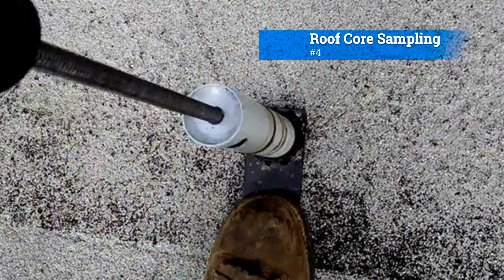Number 4. Roof core sampling. If the leak is persistent and elusive, roof core sampling can be done. This involves taking samples of the roof layers to identify any areas of moisture or deterioration. Core samples are analyzed to pinpoint the source of the leak and determine the necessary repairs.